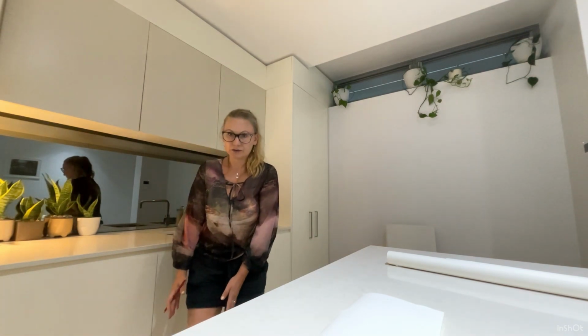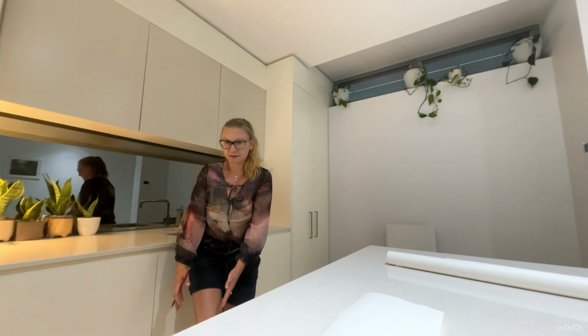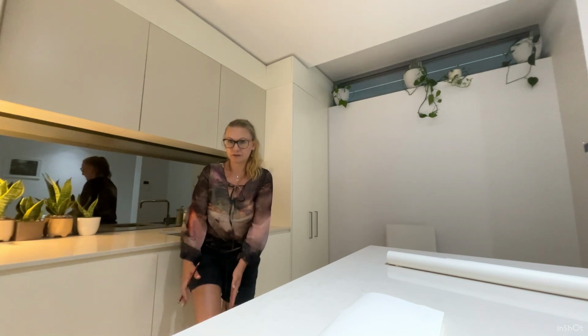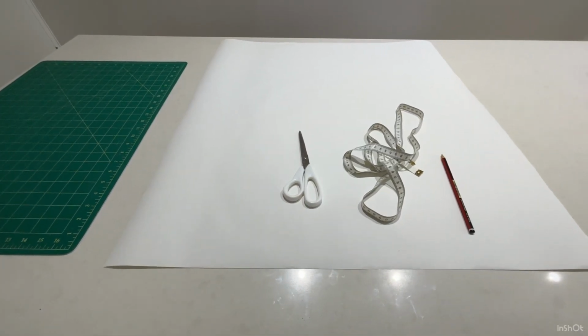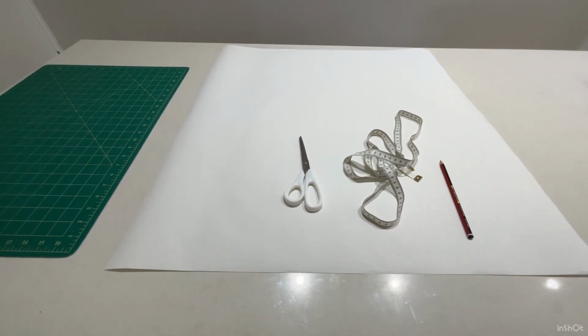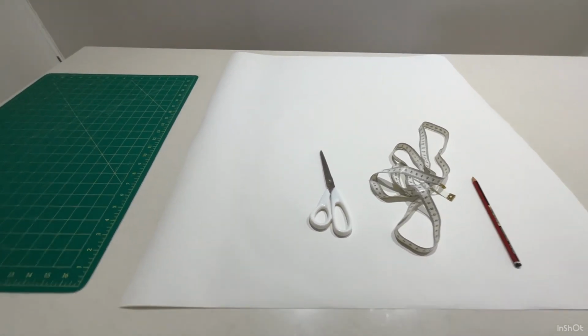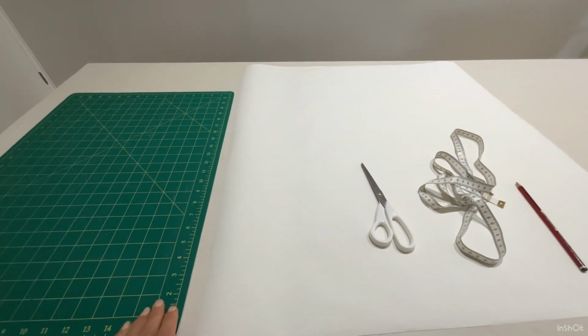I will keep it, and also I plan to make long pants in the future using the same pattern, which means the leg parts need to be longer. These are all tools I need to make my shorts pattern. They are self-explanatory. I don't have a big long ruler, so I will use this board.